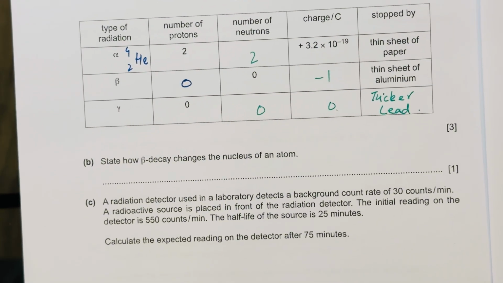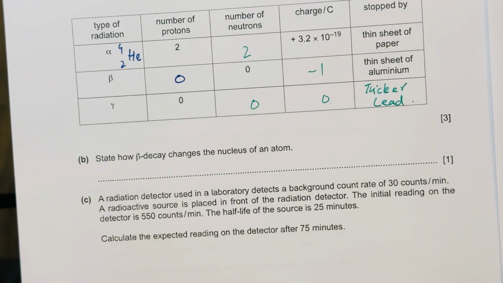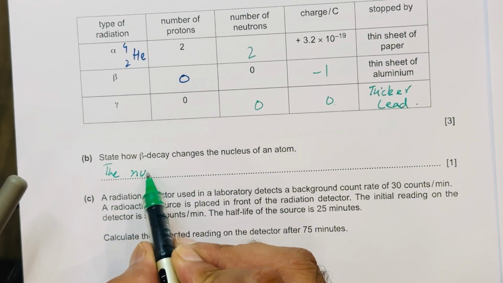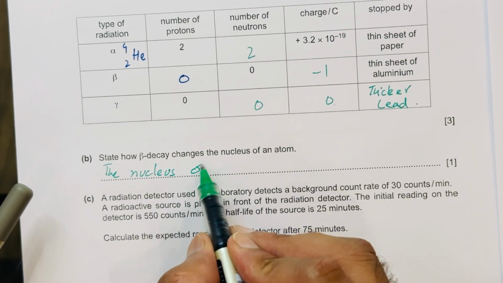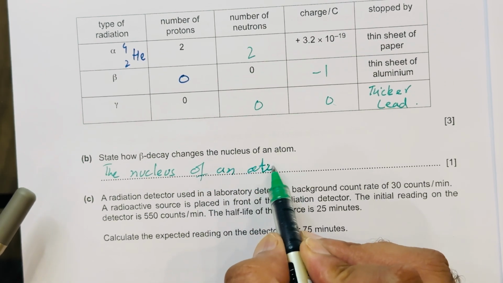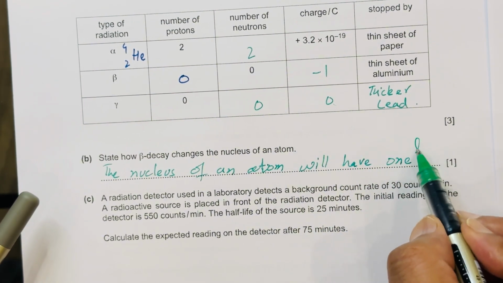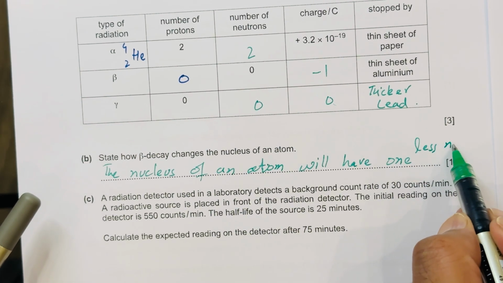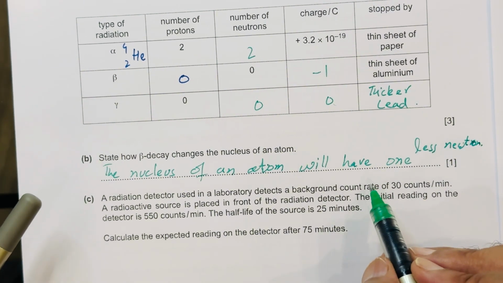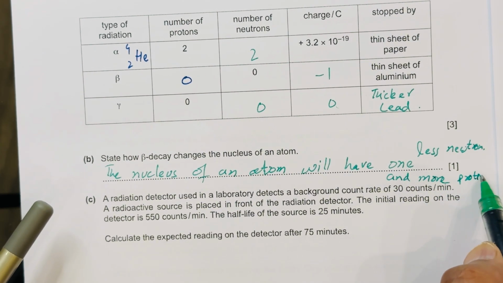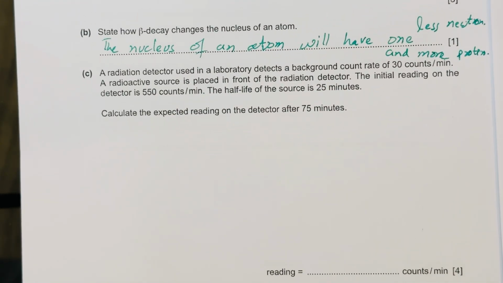State how beta decay changes the nucleus of an atom. The nucleus of an atom will have one less neutron and one more proton. So this is how I'm going to write: the nucleus of an atom will have one less neutron and one more proton. You can simply write one less neutron and one more proton because the space given was very little.